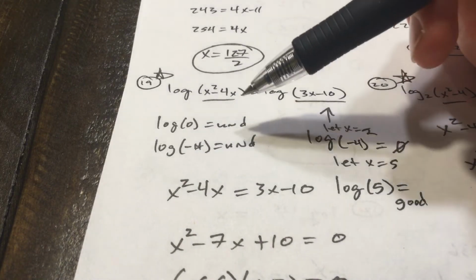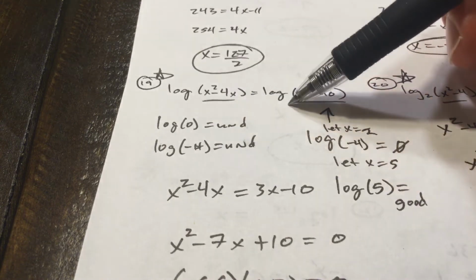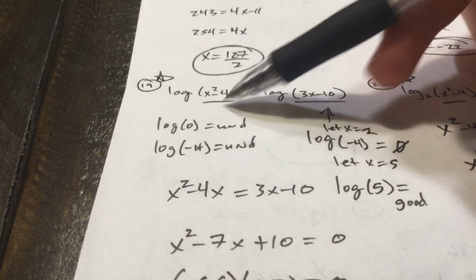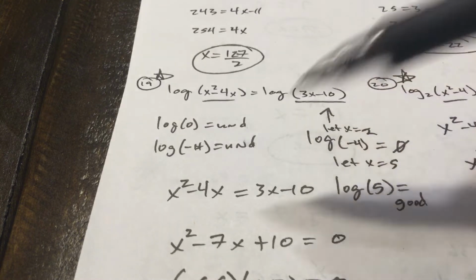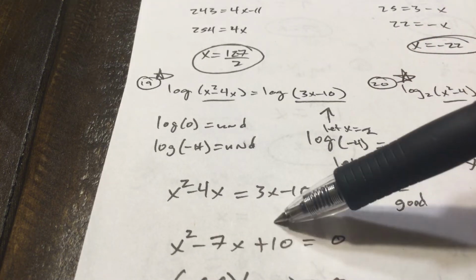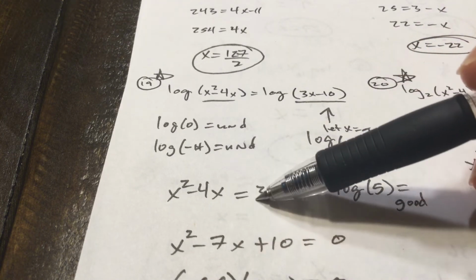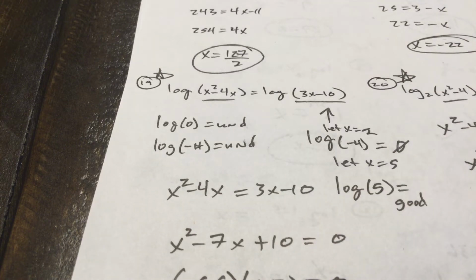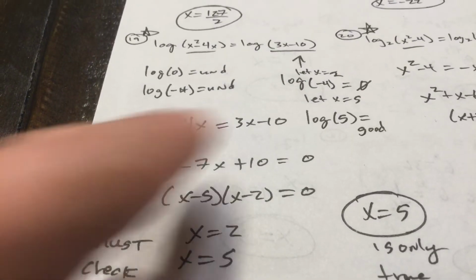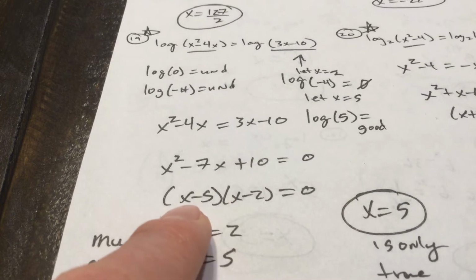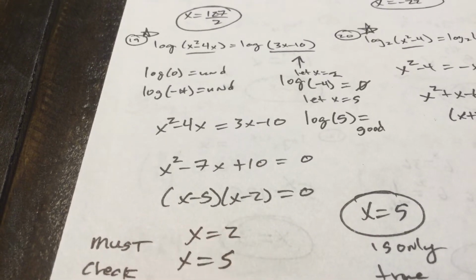Again, it's just like 13, log base 10, or log. So you set those two parentheses equal to each other. The only way to solve this is by getting everything to one side and factoring. When you have x squared in the middle term, you got to solve by factoring. What multiplies to 10 and adds to -7? -5, -2. You get x equals 2 and x equals 5.